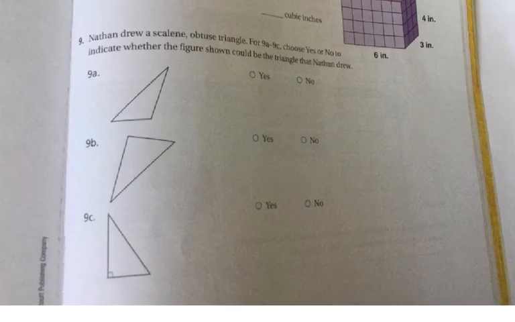Nathan drew a scaling obtuse triangle. Choose yes or no to indicate whether it's the triangle he drew. Okay, so he drew a scaling obtuse. You technically would probably need a ruler to be sure. This is a right angle, so I know it's not C.